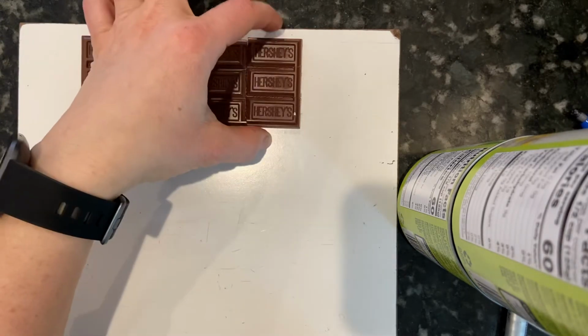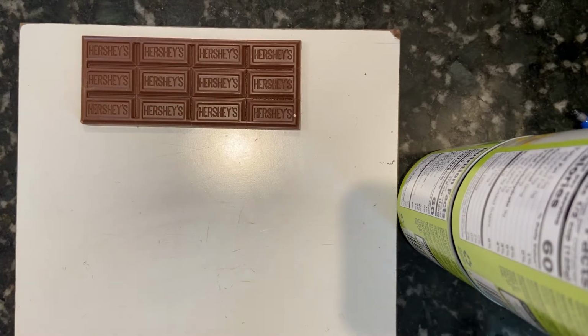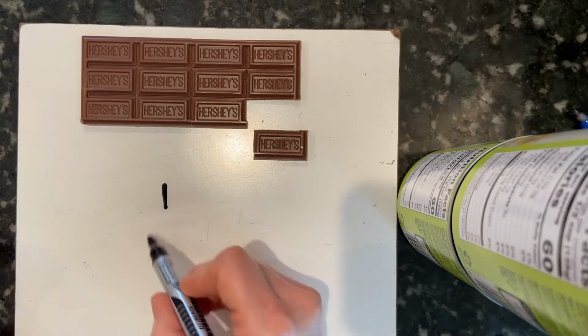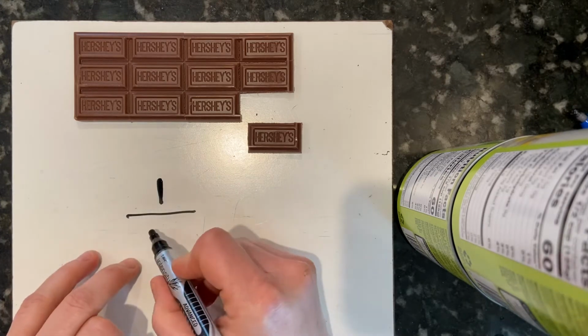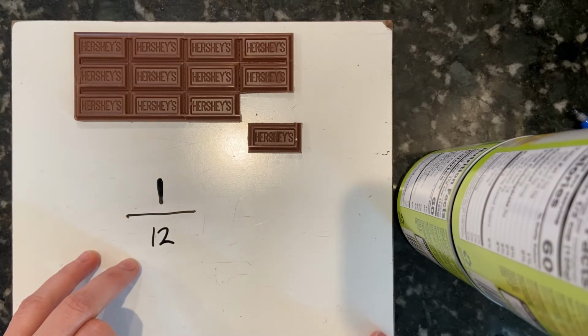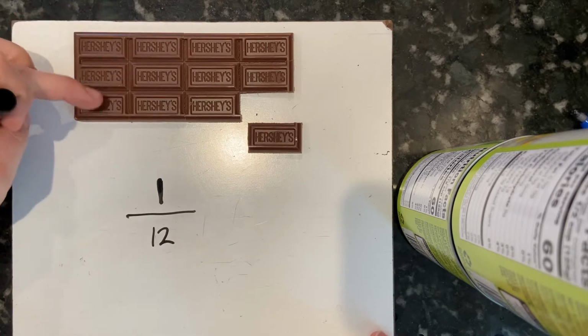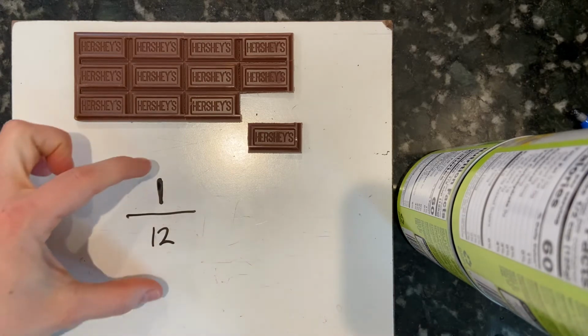For example, in this Hershey bar that we have, you can see we actually have 12 different pieces inside this. So this one piece that we have right here is represented by the number that's on the top, the numerator. And the numerator is the number that just describes the parts that you're talking about. For example, we're talking about this one piece that I pulled out. And then the denominator, or the number on the bottom, is the number of pieces in total. This one whole candy bar has been split into 12 little pieces, which means that my denominator needs to be 12.